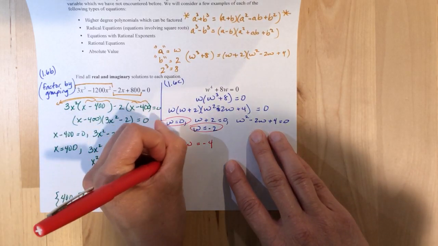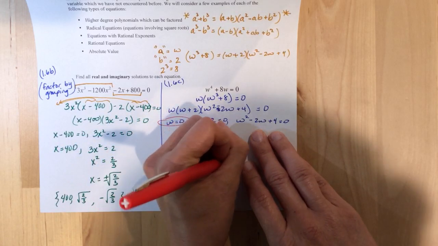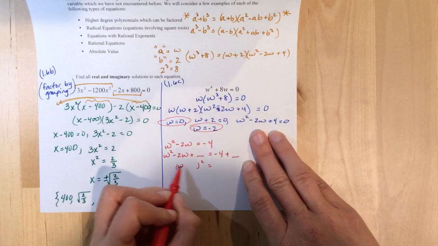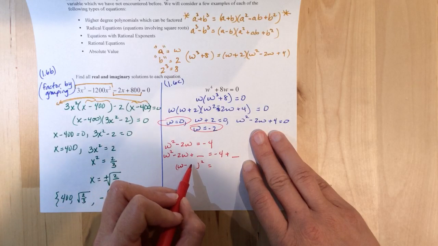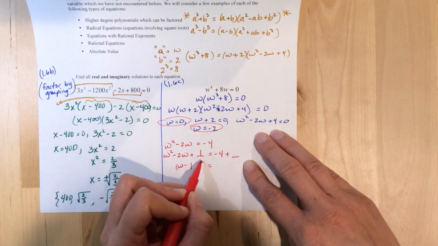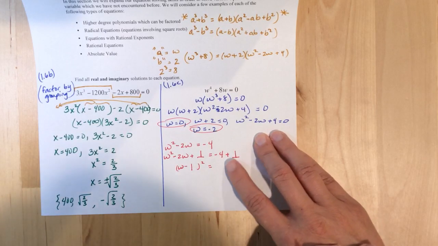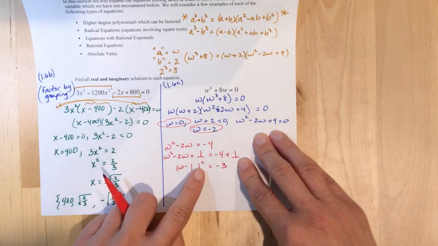Then we are going to add in our skeleton. So the letter drops, the operation drops, the middle number gets divided by 2, which is 1. This number, remember, gets squared and it goes in both the blanks above. So now, -4 plus 1 is -3.